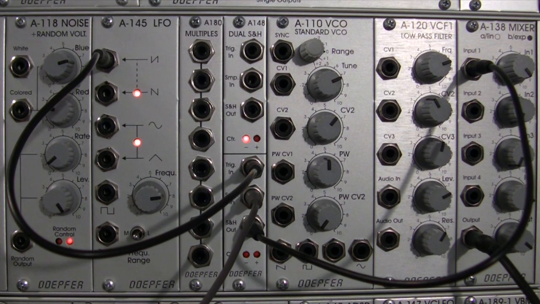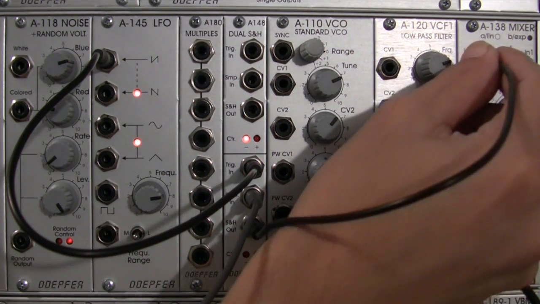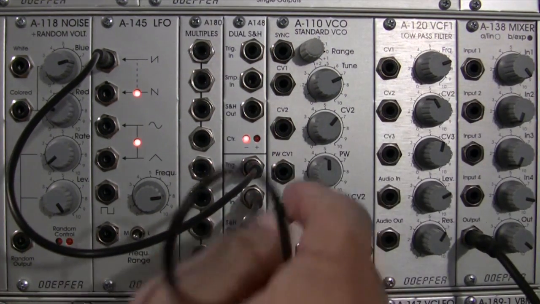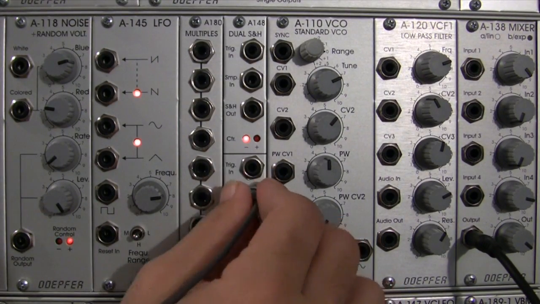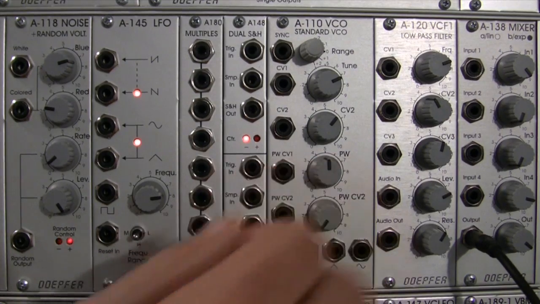There we go. So that is our basic sample rate reduction type patch. I'm going to go ahead and stop my audio track. Stop. And let's unpatch some of these. And then we'll go into the next portion of our demo where we talk a little bit about different waveforms.